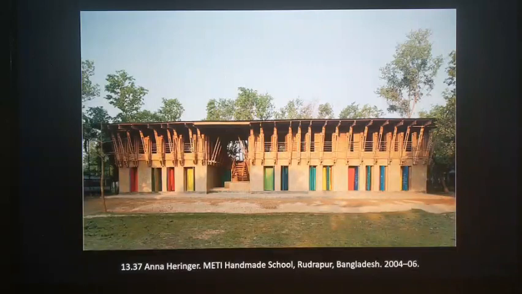Like Anna Heringer here going to the handmade school, using architectural methods and materials that the community could derive themselves, making the bricks and cutting all of the bamboo to be able to compose the upper level of the structure to make this school in a small rural village in Bangladesh.